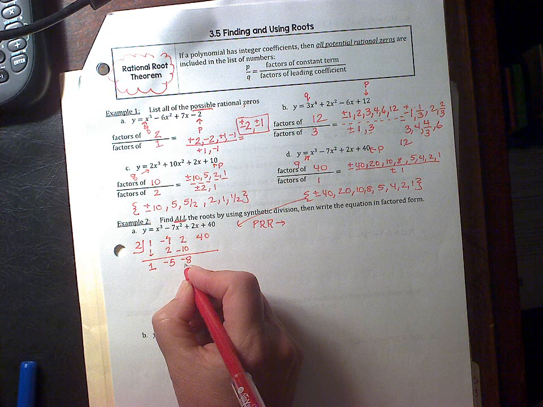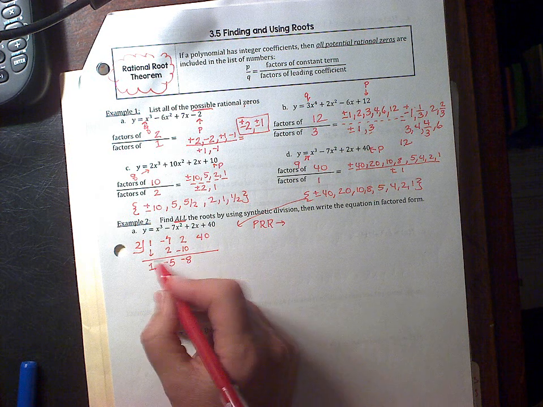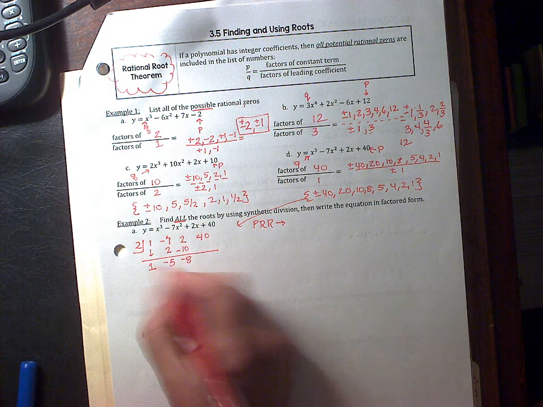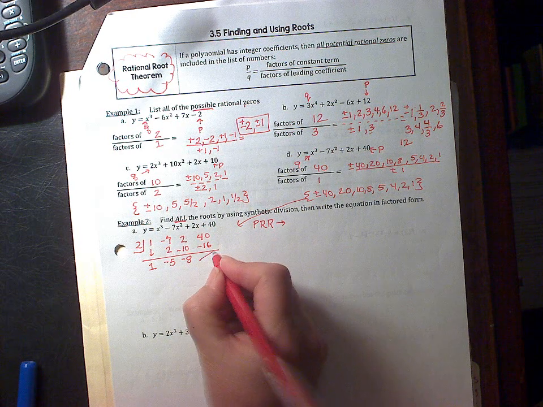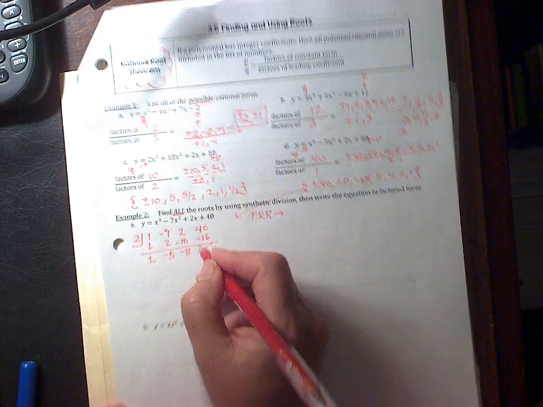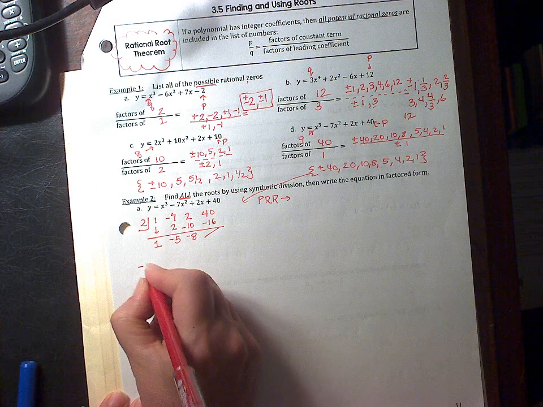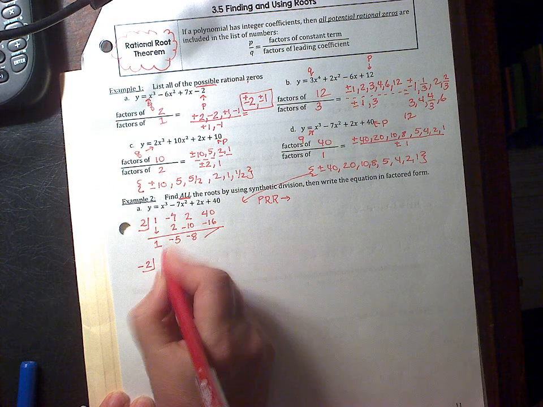Wait, did I do that right? Yeah. 2 times -8 is -16, and I can see that is not 0, so 2 is not going to work. So I need to try something else. So I'm going to try -2. And so this could take a while.